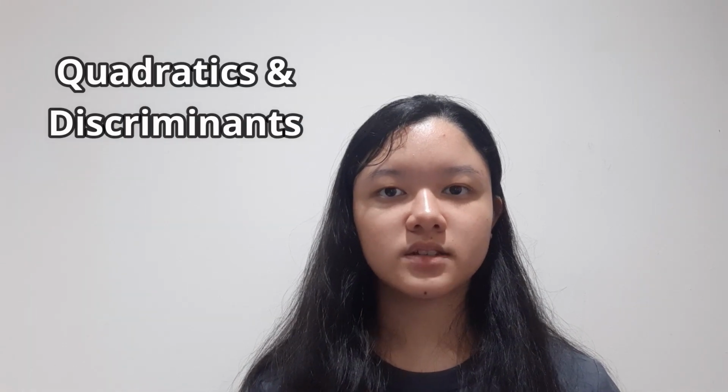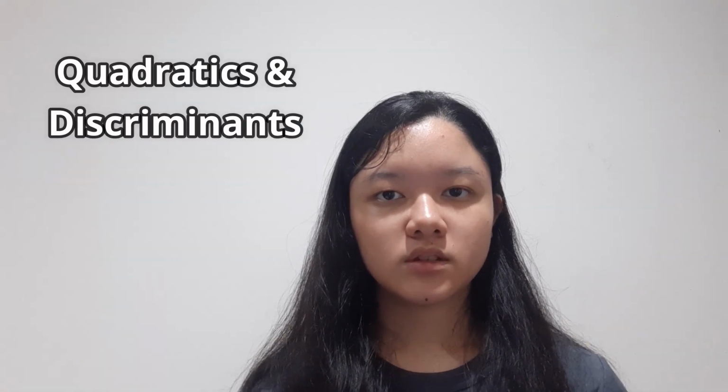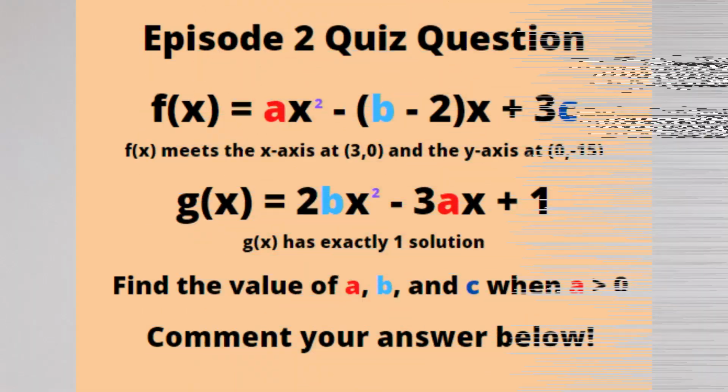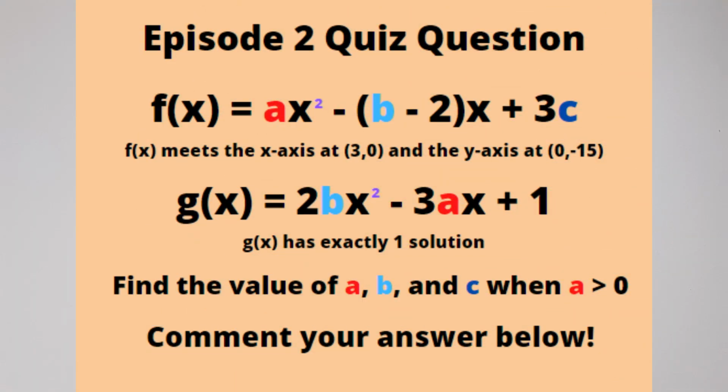Our next episode will focus on the topic of quadratics and discriminants. To get us in the mood, here's our next quiz question. Try it out and comment your answer in the comment section. The method and the answer will be revealed next episode.